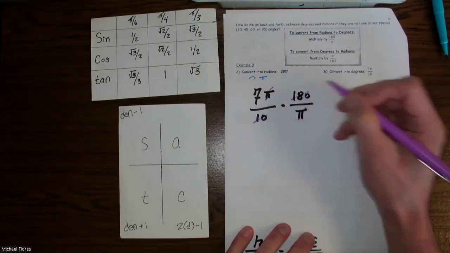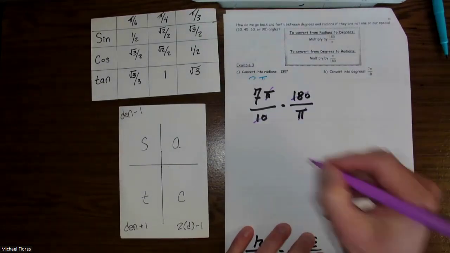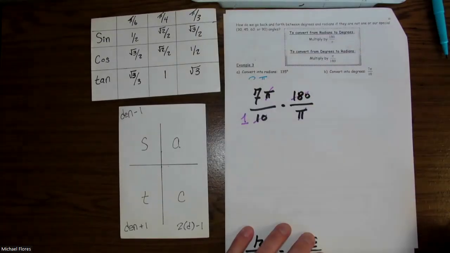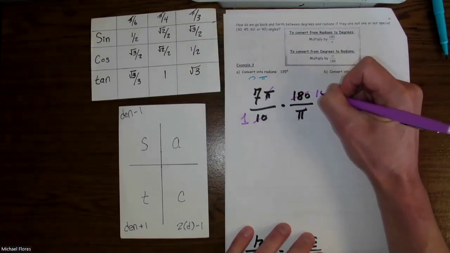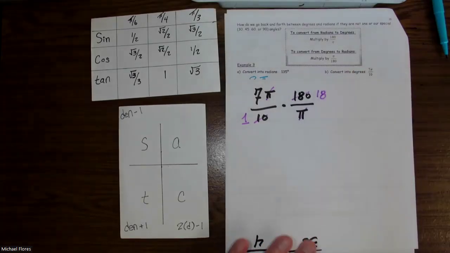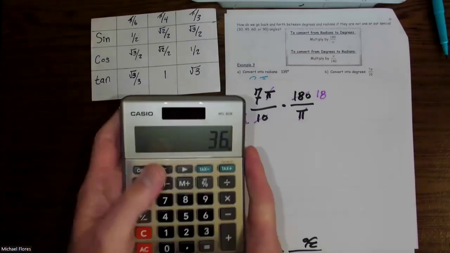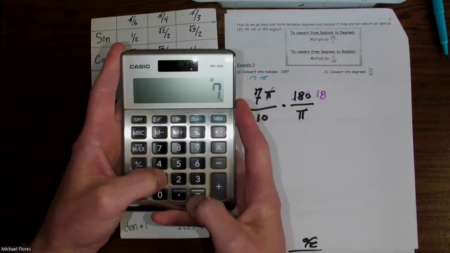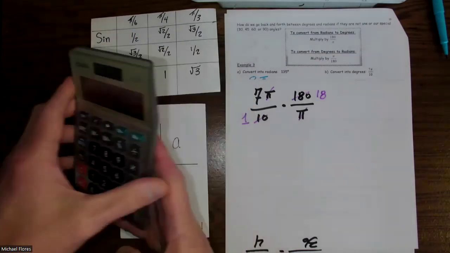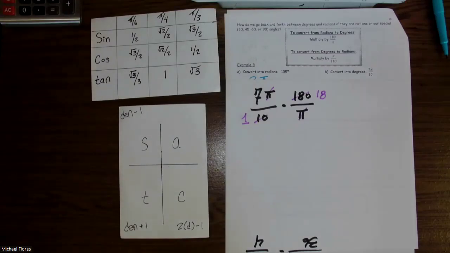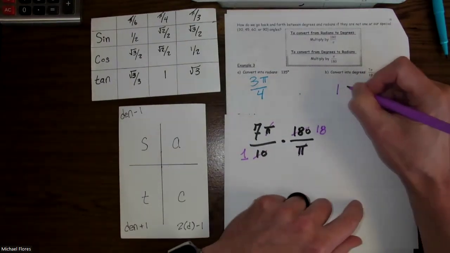10 and 180 also cross cancel. 10 goes into itself once. It goes into 180 18 times. The only thing I'm now left with is 7 times 18. 7 times 18. Our answer is 126 degrees.